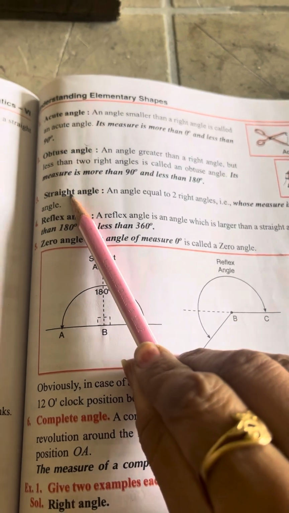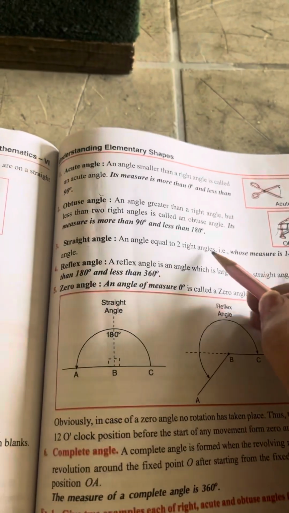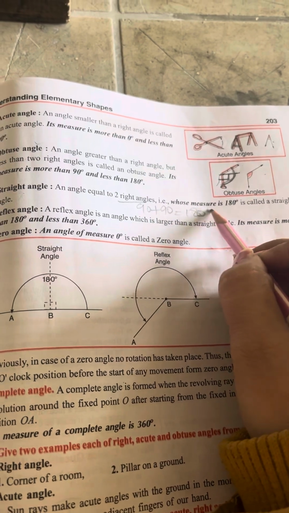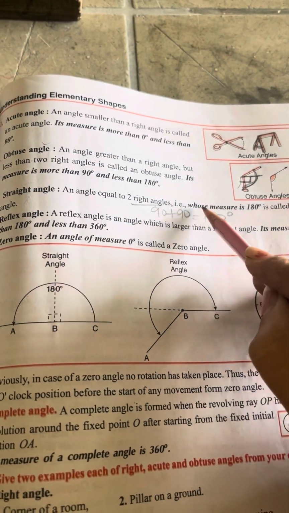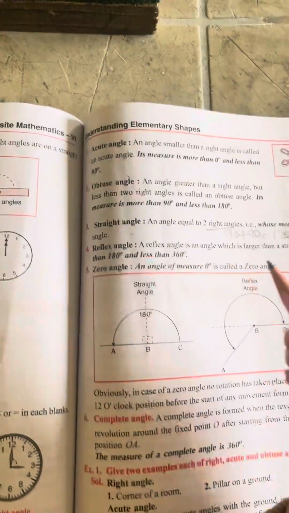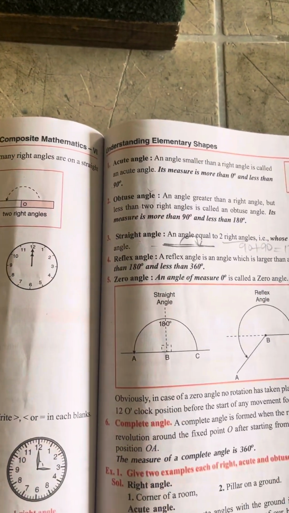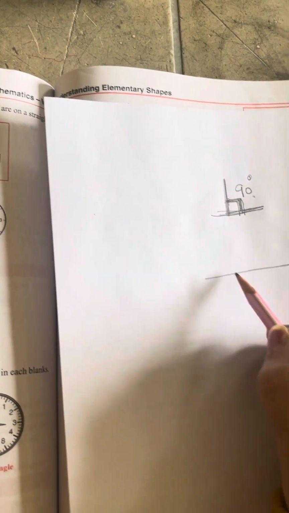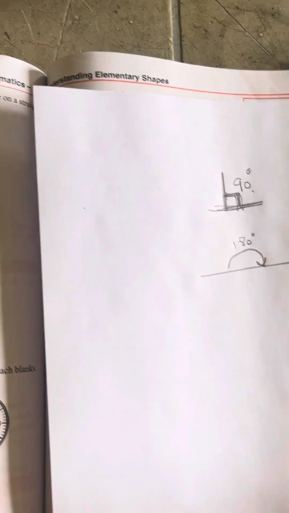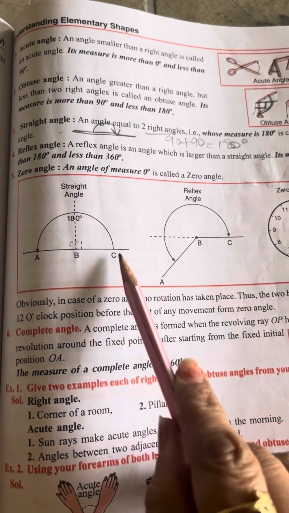Next, straight angle. A straight angle is an angle equal to two right angles, meaning 90 plus 90 is equal to 180 degrees. An angle whose measure is 180 degrees is called the straight angle. You can see that it is simply a straight line, and this complete angle is your 180 degrees. It is the sum of two right angles.